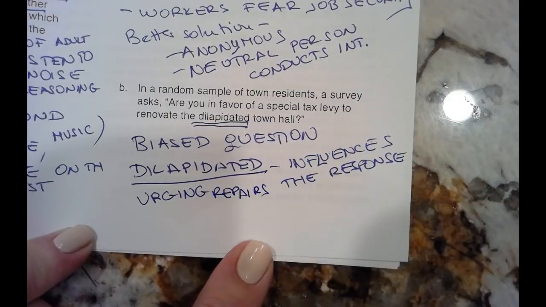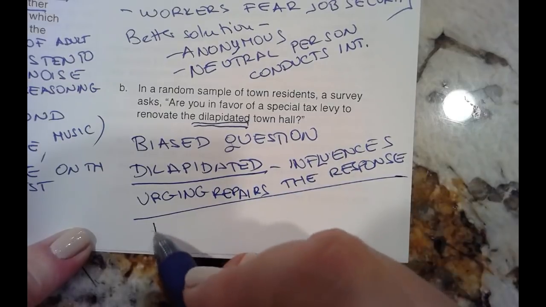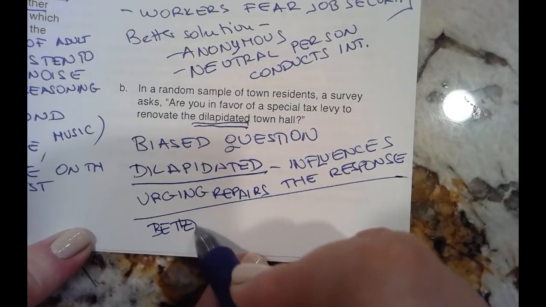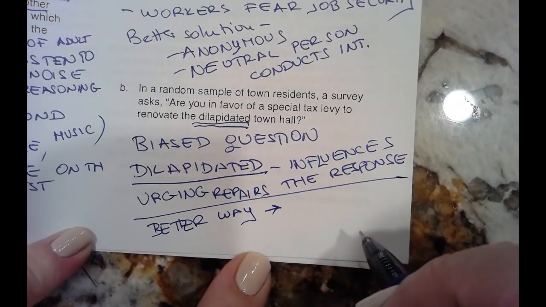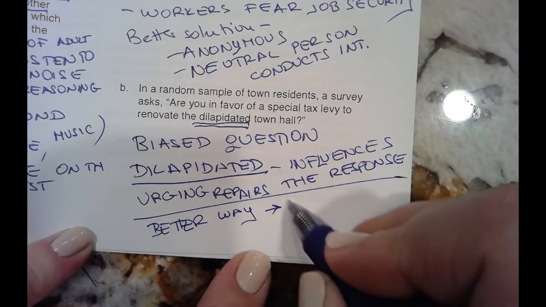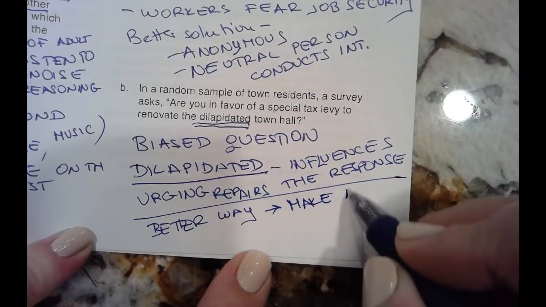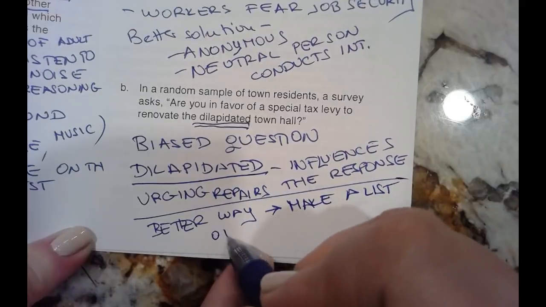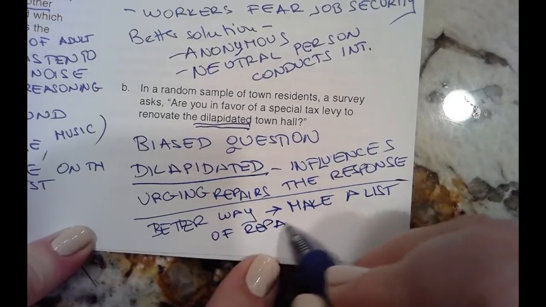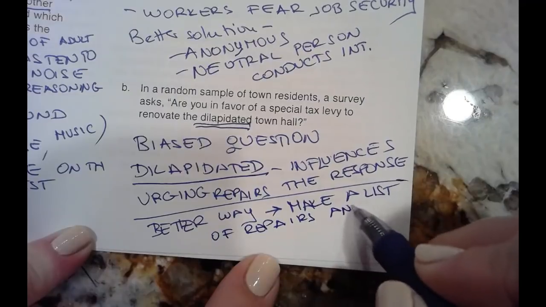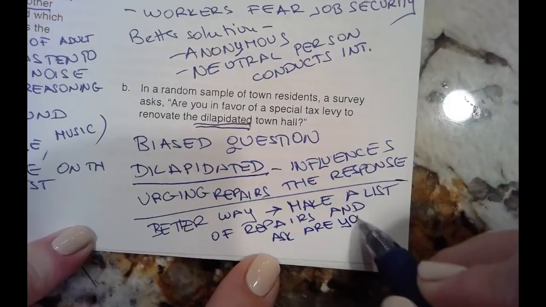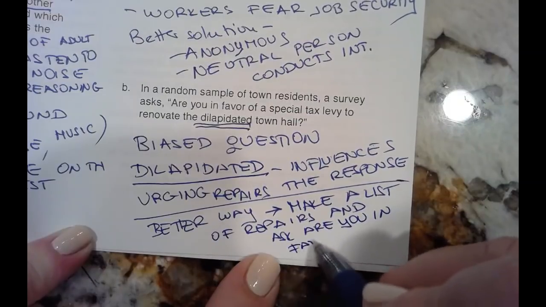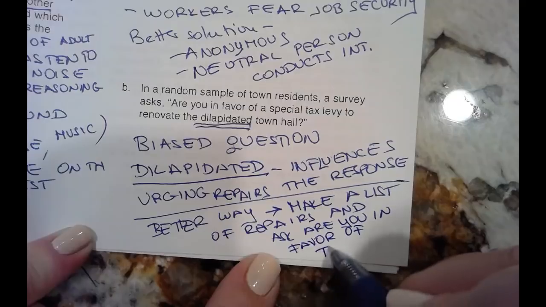It's falling apart, so that means we need to complete the repairs. So a better way to conduct this would be to make a list of repairs and ask, are you in favor of these repairs?